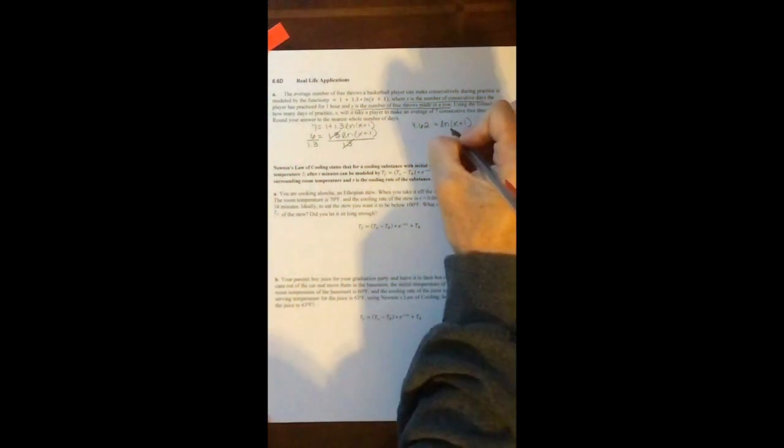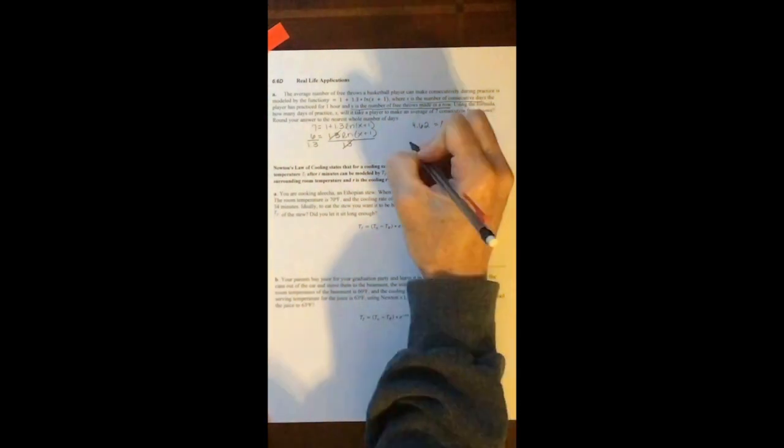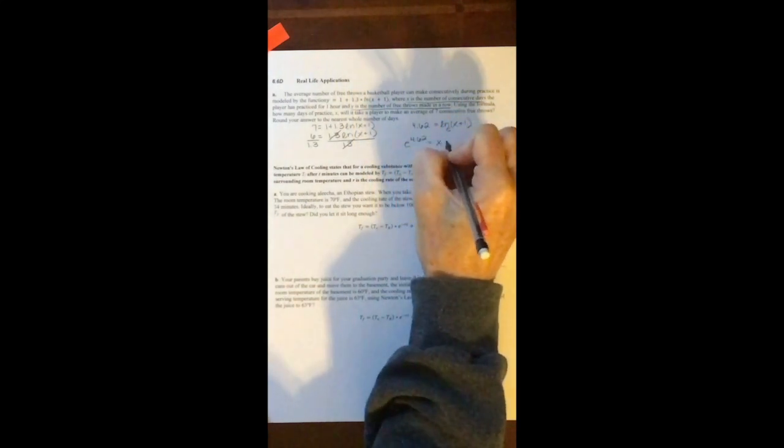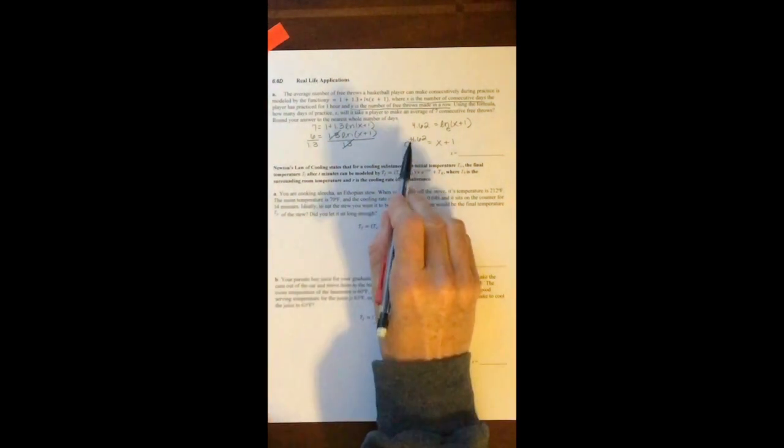Once you have it written like that, we can then rewrite it into exponential form. If you remember, ln is just base e. So my base here is e, so when I rewrite it, it becomes e to the 4.62 equals x plus 1.